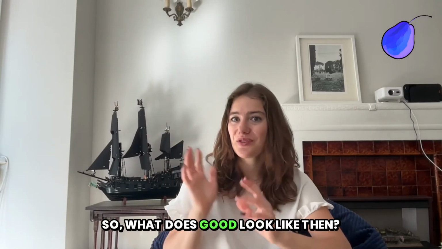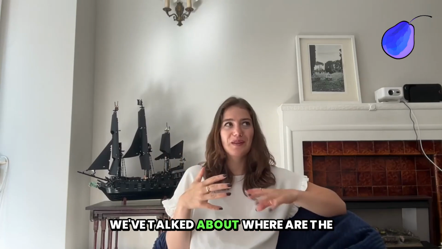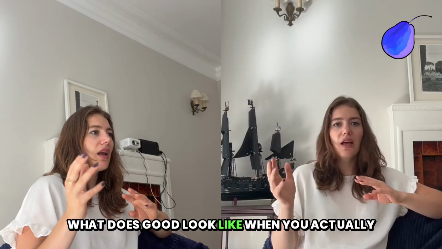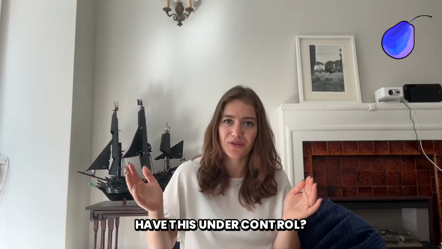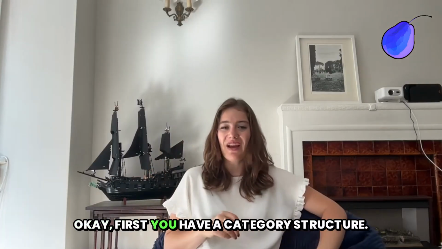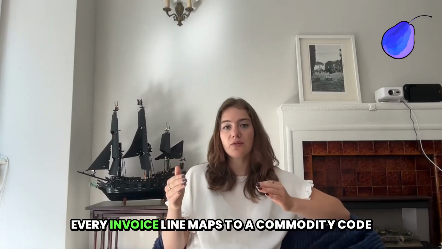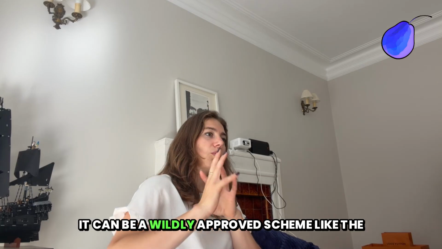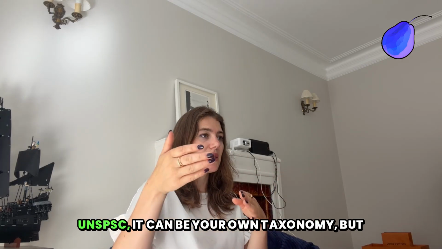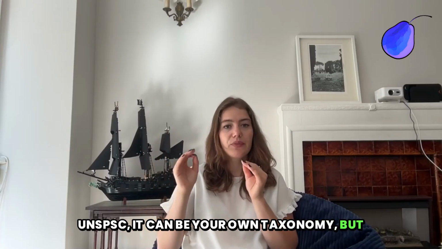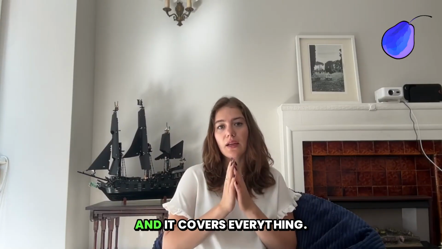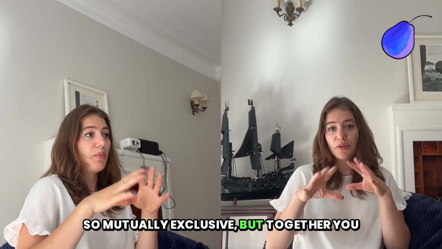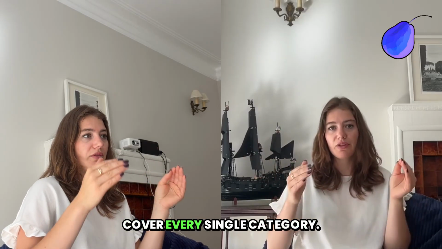So what does good look like then, right? We've talked about where the opportunities are, but how can we do this better? What does good look like when you actually have this under control? Okay, first, you have a category structure. Every invoice line maps to a commodity code or a category. It can be a widely approved scheme like the UNSPSC. It can be your own taxonomy, but it's really important that it's consistent and it covers everything. So mutually exclusive, but together you cover every single category.